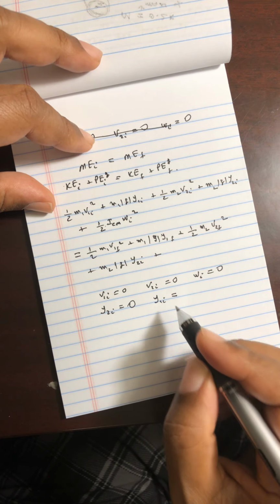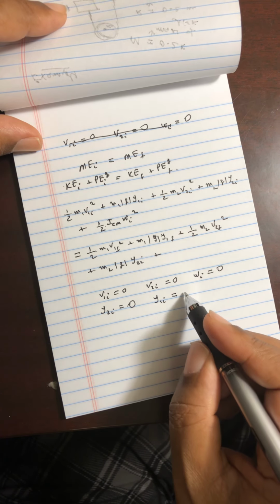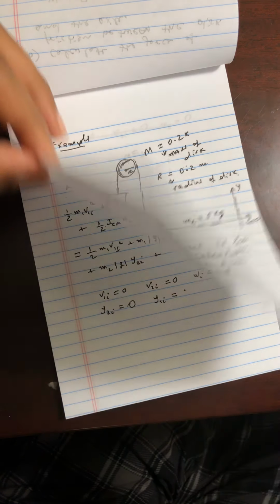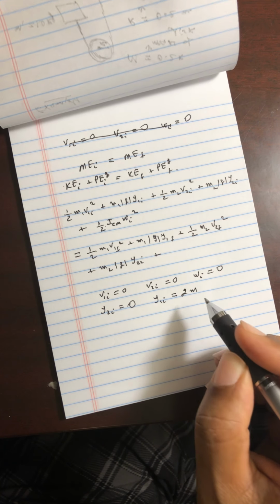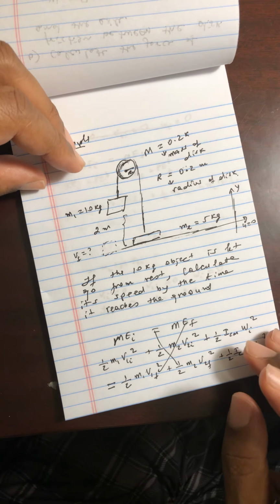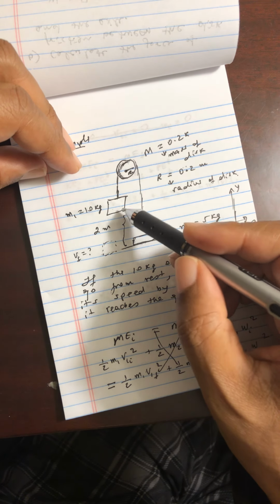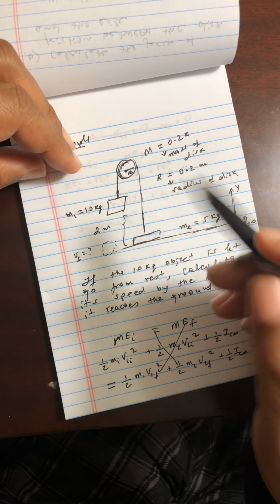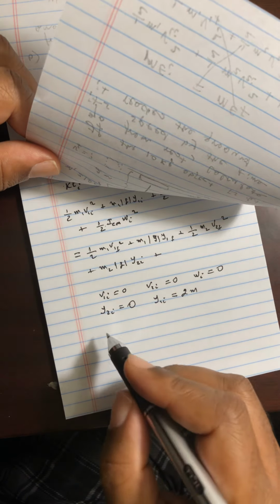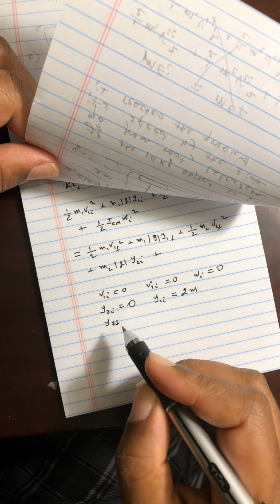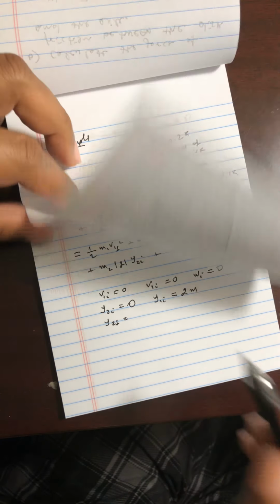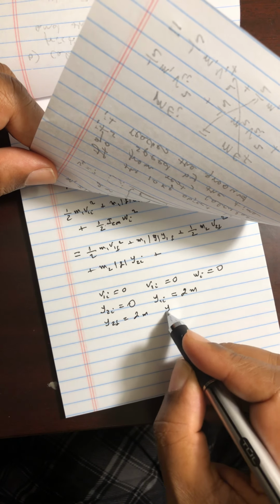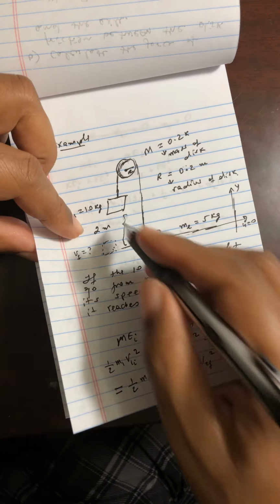This distance over here is y1i, so that's 2 meters. How about y1 final and y2 final? By the time this reaches the ground, its y coordinate will be 0, and the y coordinate of this one will be 2 meters. So y2 final is going to be 2 meters because it will be over here by the time the other reaches the ground, and y1 final is going to be 0.